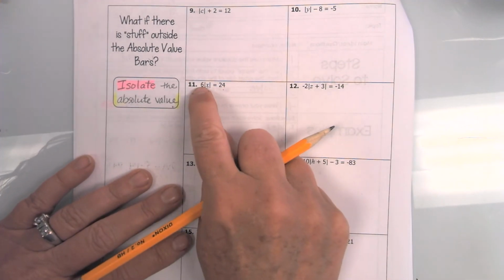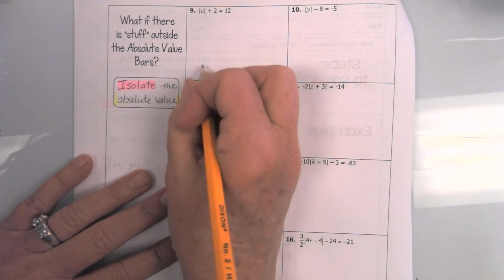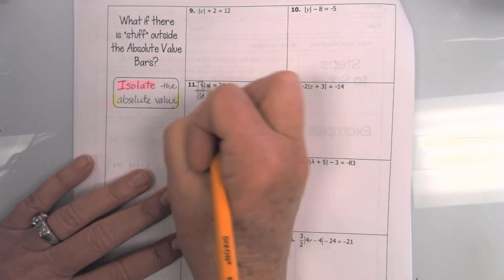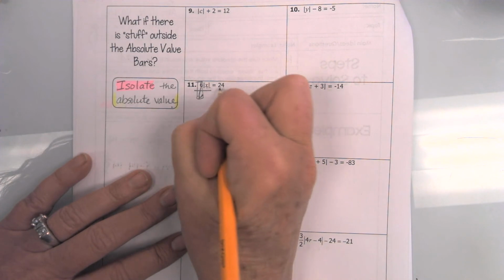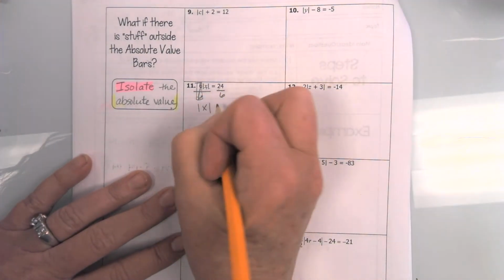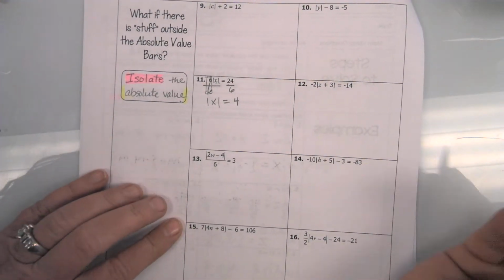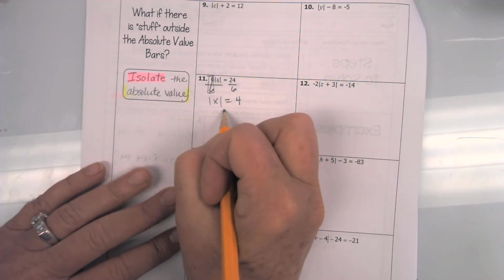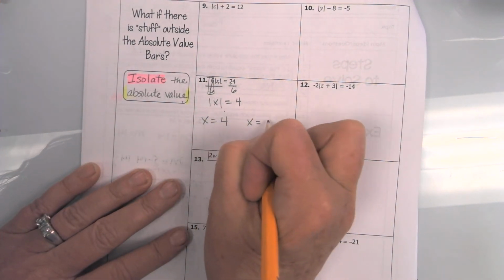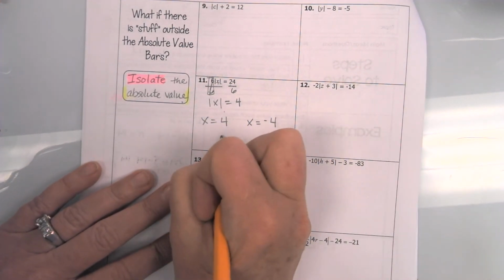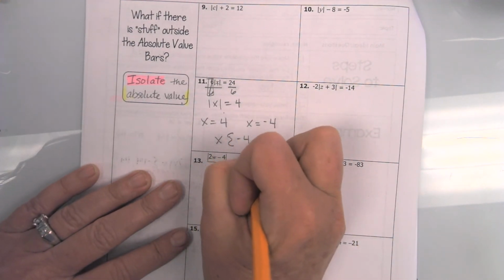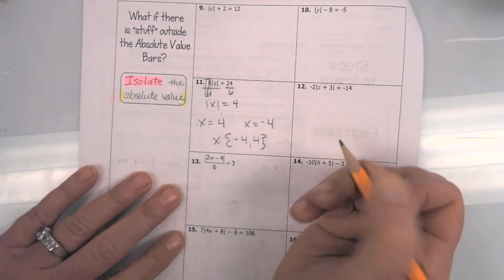So the first thing I'm going to do is get rid of that 6. Now remember, we get rid of that, because this is multiplication, by dividing. Remember, turn it into a 1. Whatever you do to one side, you have to do to the other. So now I have the absolute value of x is equal to 4. Now I get to solve it like an absolute value problem. I have x equals positive 4, and I have x equals negative 4. So my solutions for x are negative 4 and positive 4.